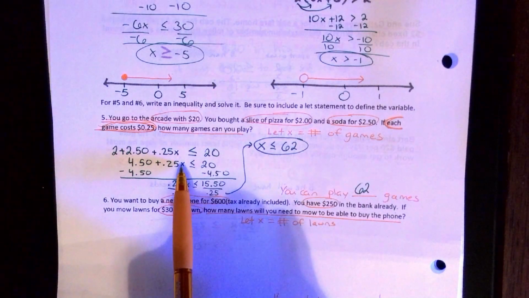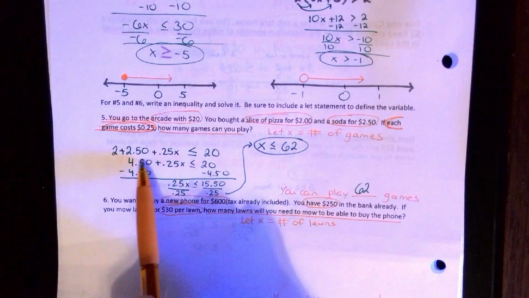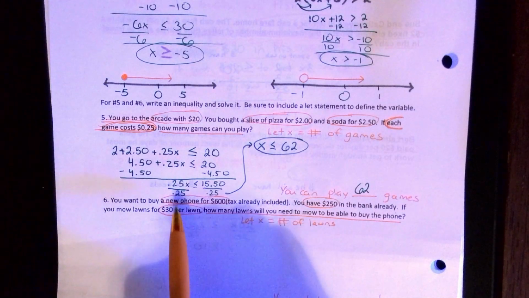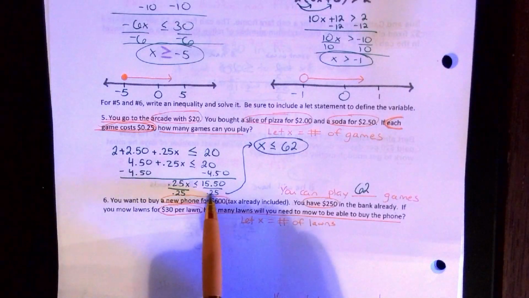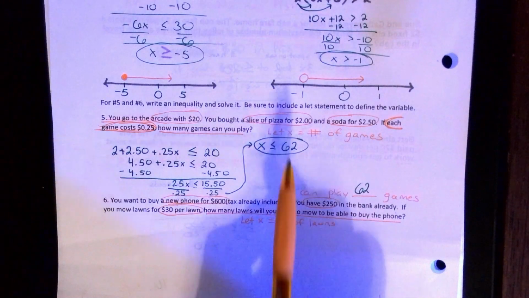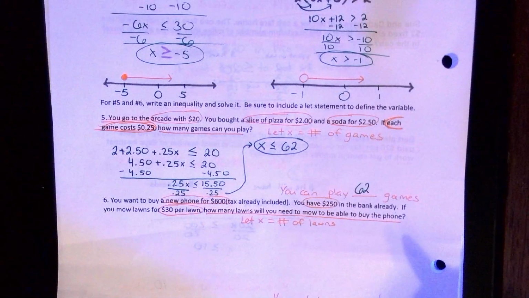Algebra will get X alone for us here for the answer, so we take away $4.50 from both sides, divide by 25 cents on both sides, and we get an answer of X is less than or equal to 62. He can play 62 games. He can stay in the arcade for quite a while.